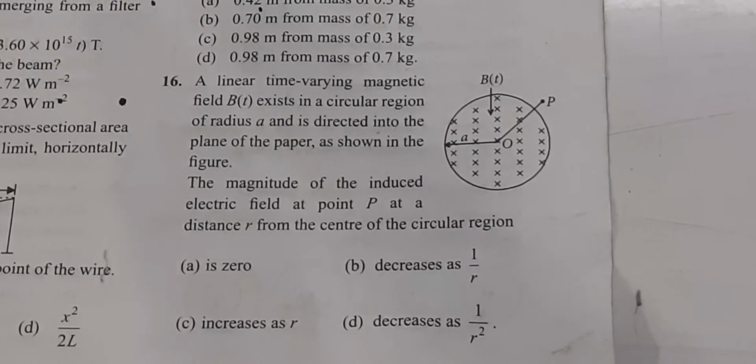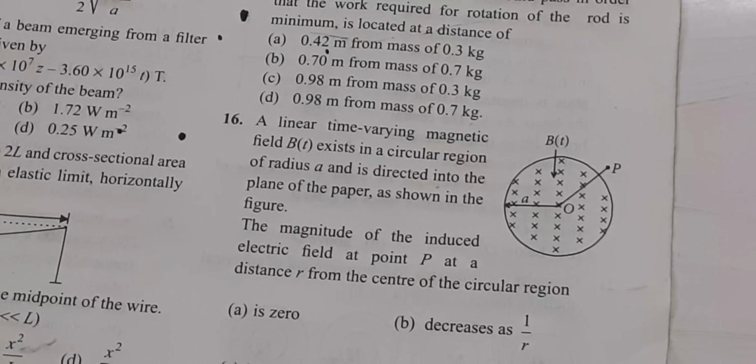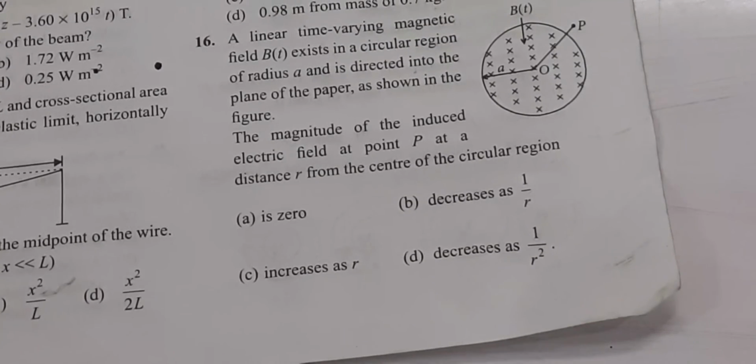Next come to job number 16. A linear time varying magnetic field B, as a function of t, exists in a circular region of radius a and is directed into the plane of the paper as shown in the figure. The magnitude of the induced electric field at point P, at a distance r from the center of the circular region, there are 4 choices: 0, decreases as 1 by r, increases with r, decreases as 1 by r square.